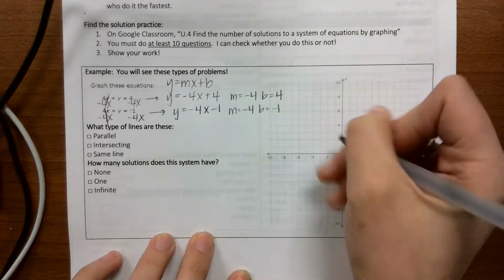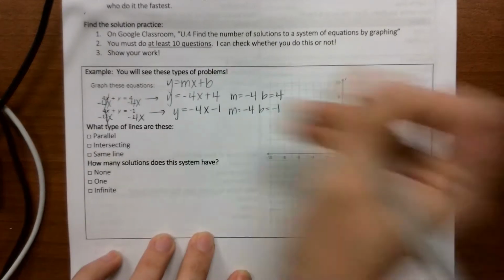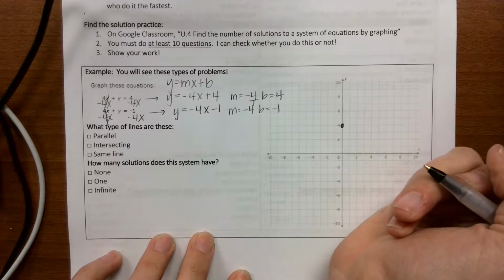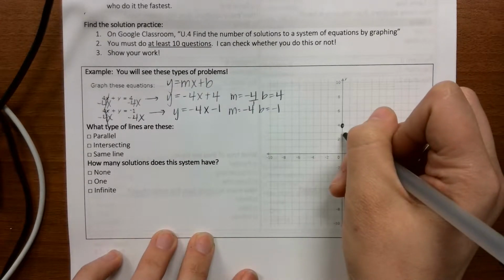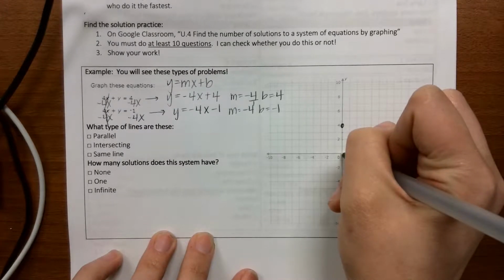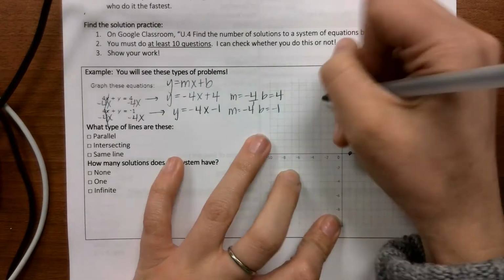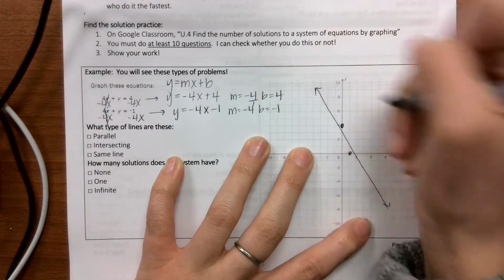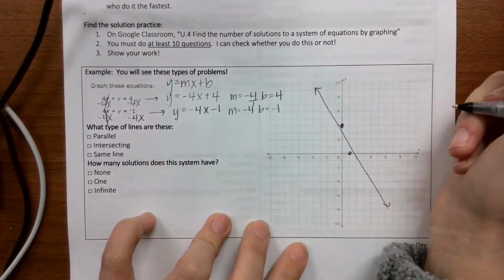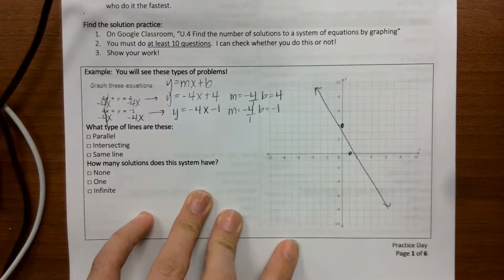For this top one, you'll go to your b. My negative 4 is my slope. If I wanted to make that a fraction, I'd put it over 1. Negative on the numerator means that I go down 4: 1, 2, 3, 4 for my slope. Positive 1 to the right. You obviously aren't drawing your lines, so you don't have to worry about this being not straight, like how I have this right here. My second line, I'll do it in pencil.